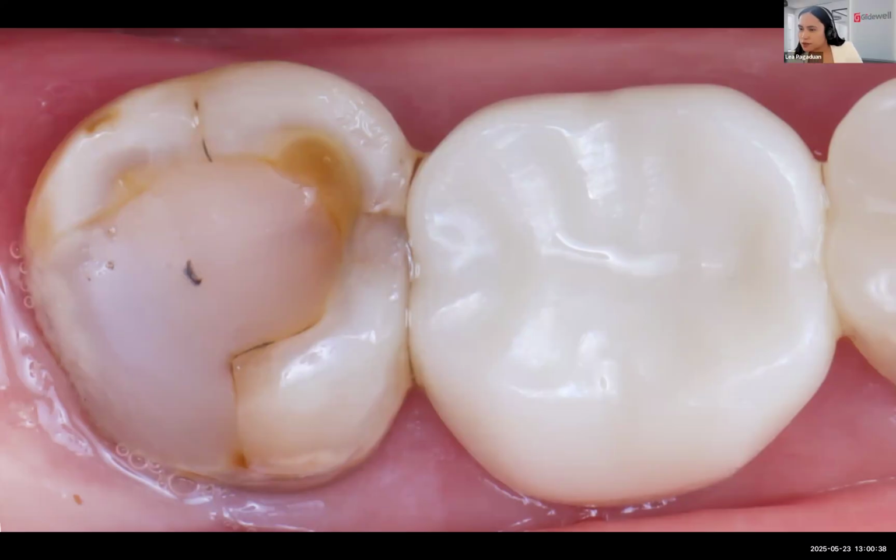All right, Dr. Chi, first question, will curing Scotchbond create microleakage? Good question. Does curing Scotchbond create microleakage? It shouldn't.